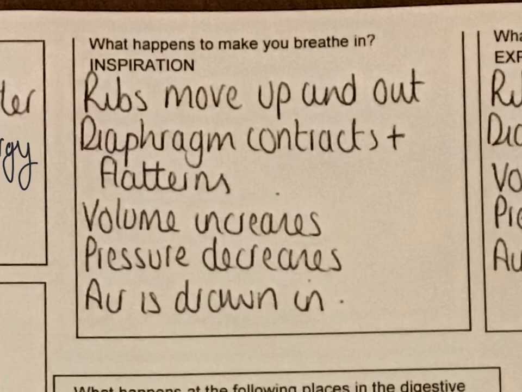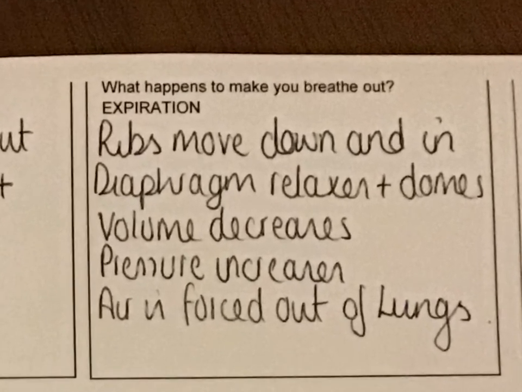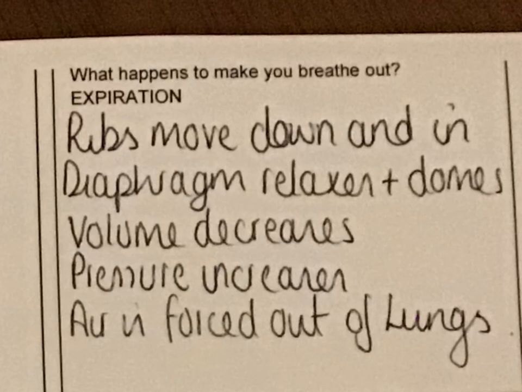Breathing out is the exact opposite. As you're writing it, you'll find you're writing the exact opposite. When we breathe out, instead of the ribs going up and out, they're going to go down and in. At the same time, our diaphragm is going to relax, and it's going to dome up into that semicircular shape. Because it's domed back up, the volume inside the lungs is going to decrease. With that, the pressure will increase, so therefore air is forced out of our lungs.